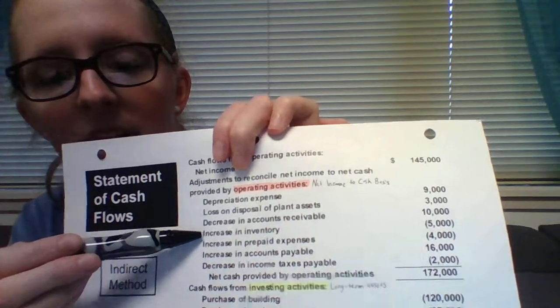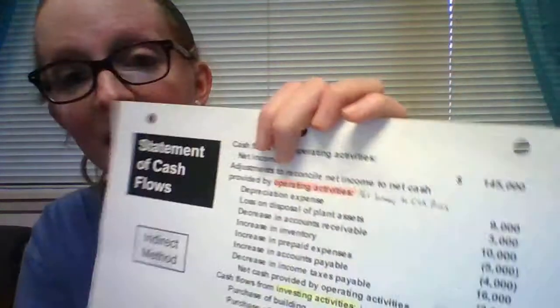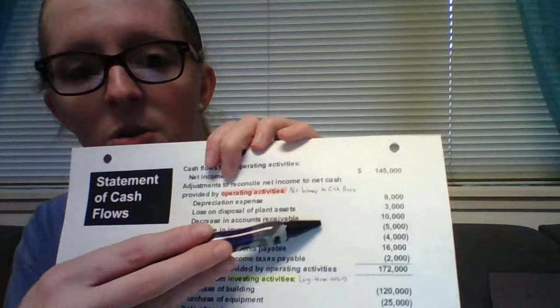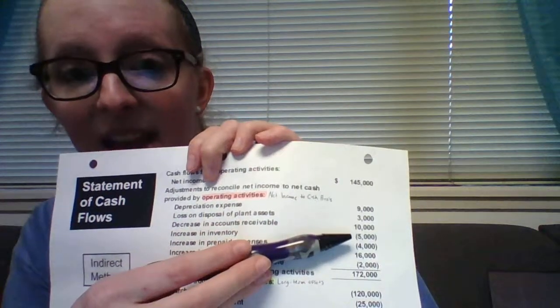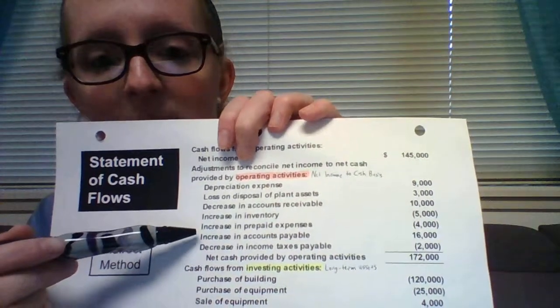The next one is increase in inventory. If you're increasing your inventory, most likely that's not a gift. You're either going to pay it on accounts payable, or you're going to use cash. So if you're increasing your inventory, you can assume that you subtract that from net income because that is actually lowering your cash. The next one is increase in prepaid expenses.